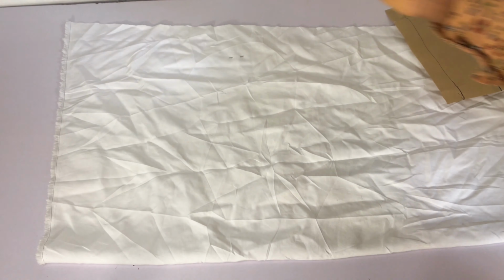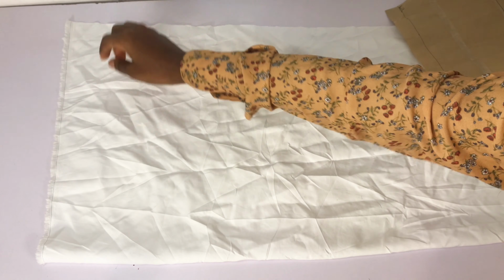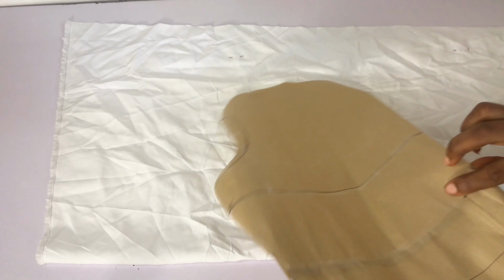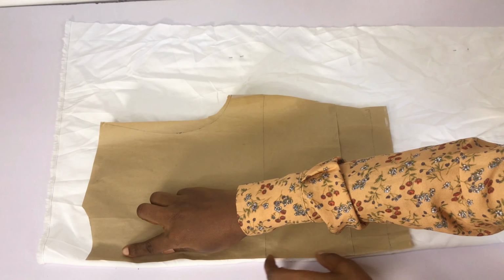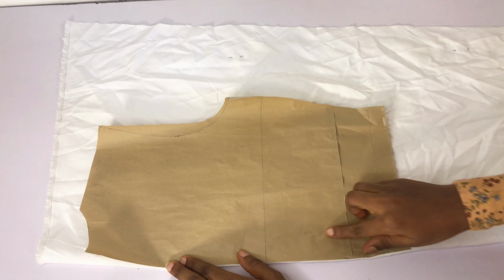So I'll be using this stretchy crepe fabric. I'll be using 2 yards of it. I went ahead to fold my fabric into 2. I'm going to place my pattern paper on my fabric like this. So on the folded area, which is my center back.